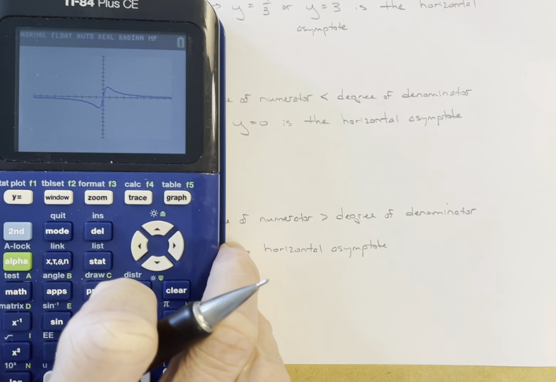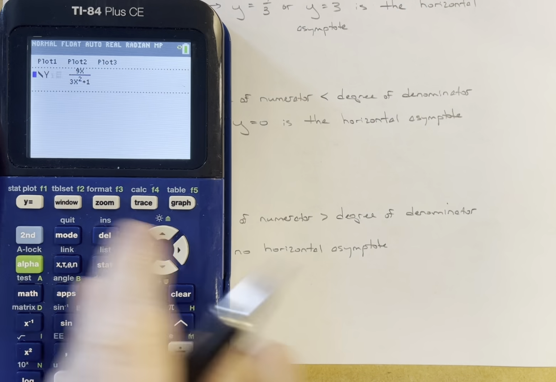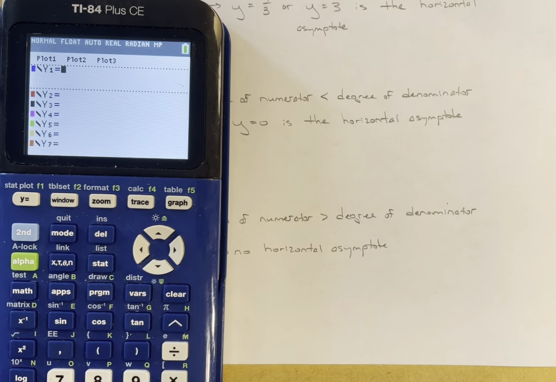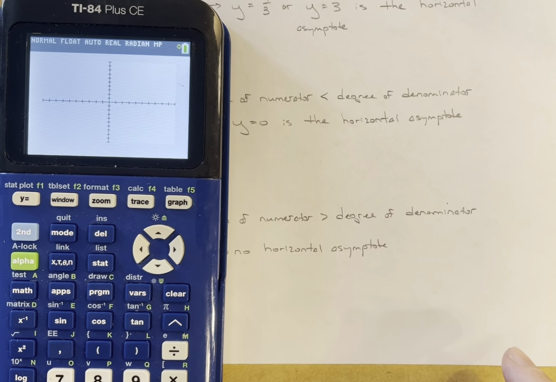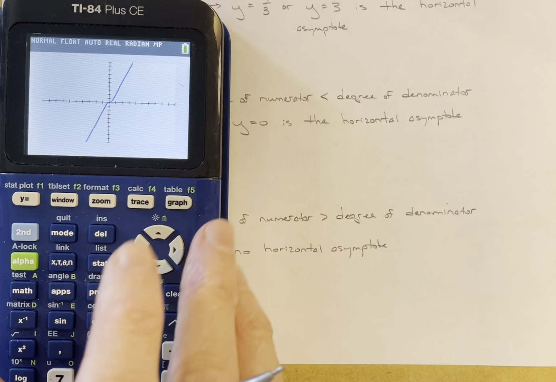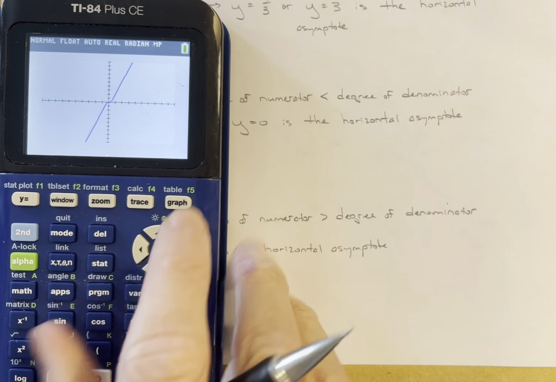Okay, let's take a look. Y equals, clear that one out. Excuse me, let's get my fraction back in there. 9x cubed divided by 3x squared plus 1. I'll graph that. I'm not even sure how this is going to come out. There we go. Coming in there, doing a little something there, but there's no horizontal line shaping that whatsoever. As the graph goes to positive and negative infinity, it is not being shaped in any respect.